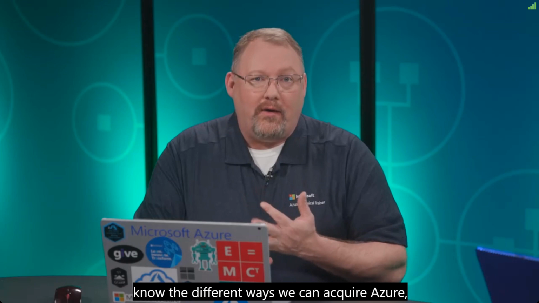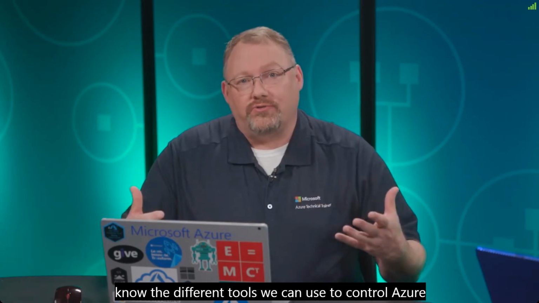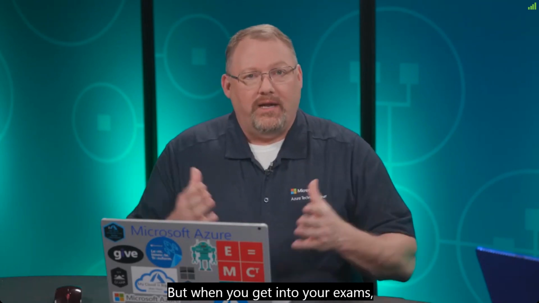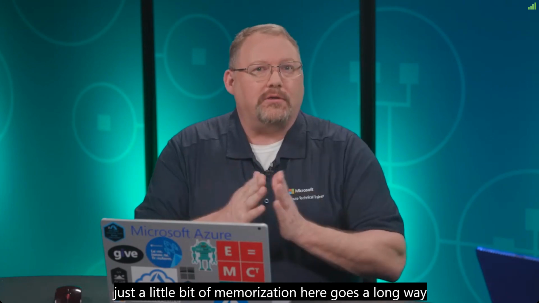But for your exam, folks, there's a lot of memorization here. Know the support plans. Know the different way we can acquire Azure. Know the different tools we can use to control Azure costs, from reservations to hybrid benefit as an example. So when you're ready to take your exams, Module 4 is pretty important, and really, it is part of fundamental. How do we price and support our stuff? We have to know this at a real high level, but when you get in your exams, just a little bit of memorization here goes a long, long way.